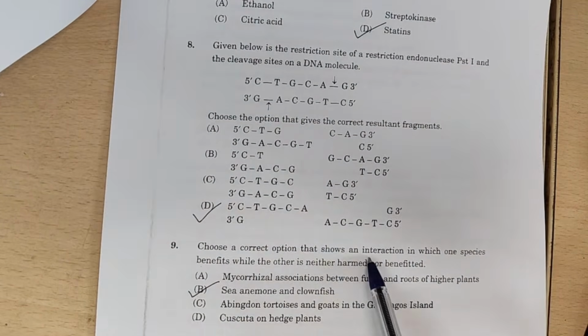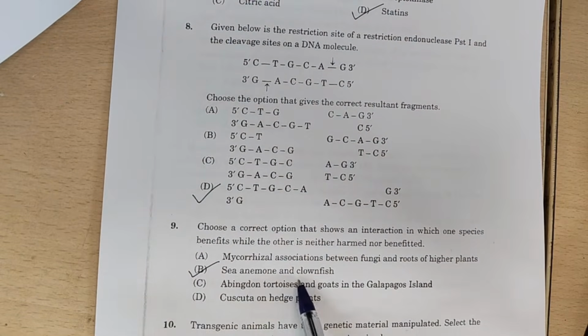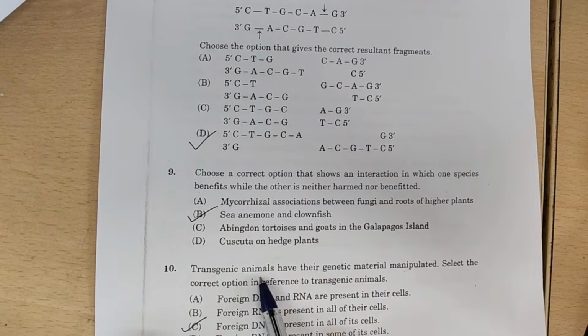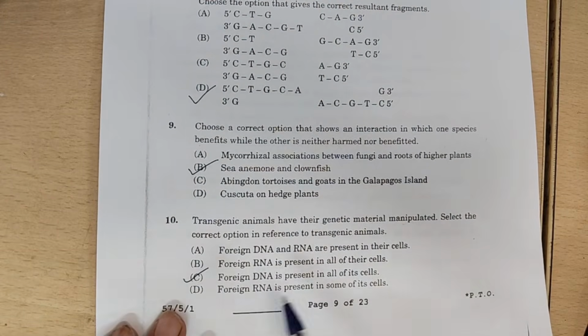Choose a correct option that shows an interaction in which one species benefits while the other is neither harmed nor benefited. C, anemone and clownfish. B. Transgenic animals have their genetic material manipulated. Select the correct option in reference to the transgenic animals. Foreign DNA is present in all of its cells. C.